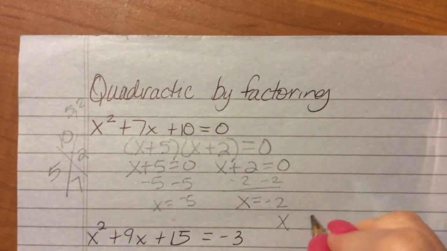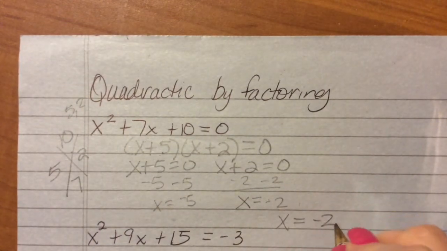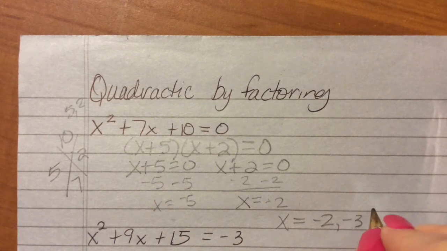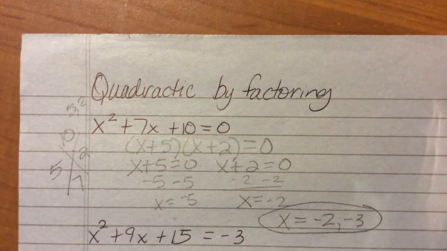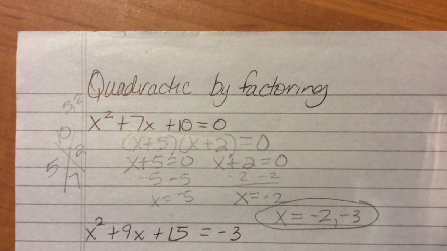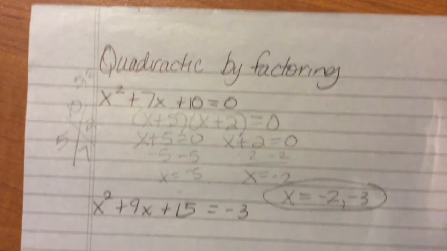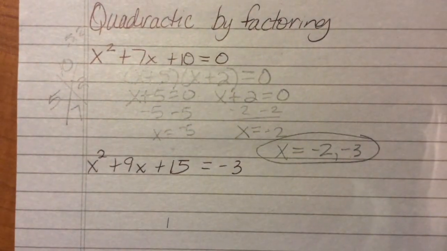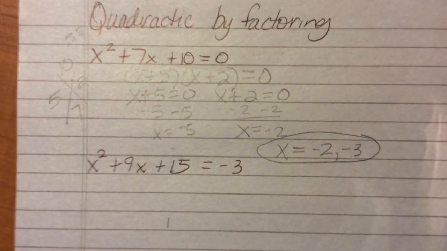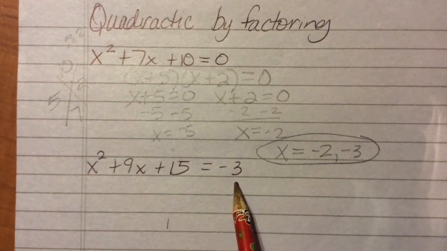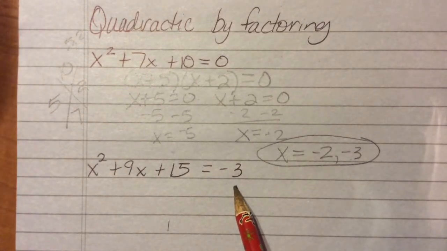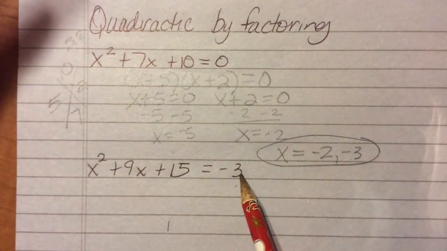Okay, and remember, then you're going to write it as the negative 2 or the negative 3. Okay, it could be either or. You're already looking and seeing, wait a minute, what is she doing to me now? It's not equal to 0, so that means we've got to do something else, don't we? We want this to be 0 here on the end. So how can I make it be 0? Well, I need to move this negative 3.